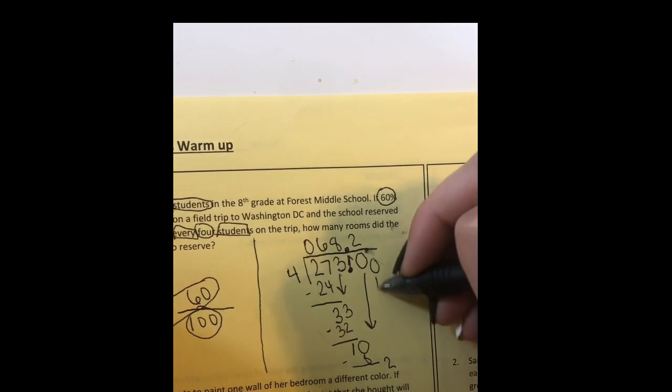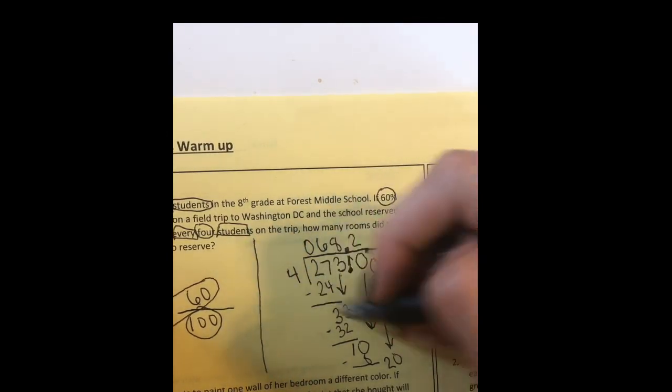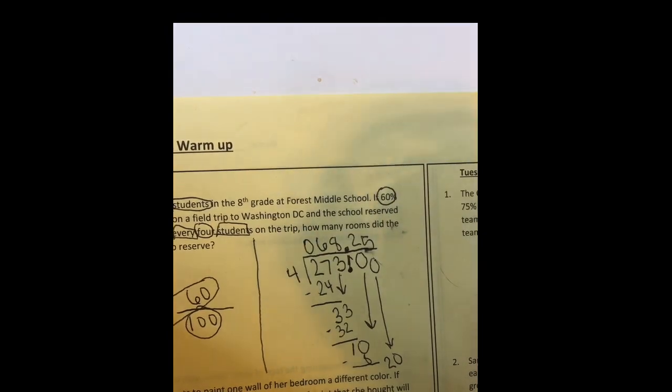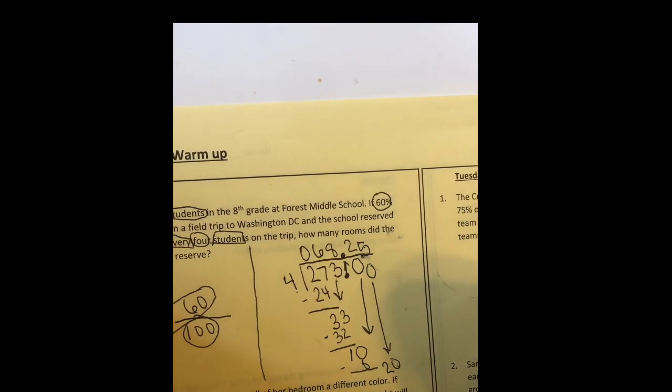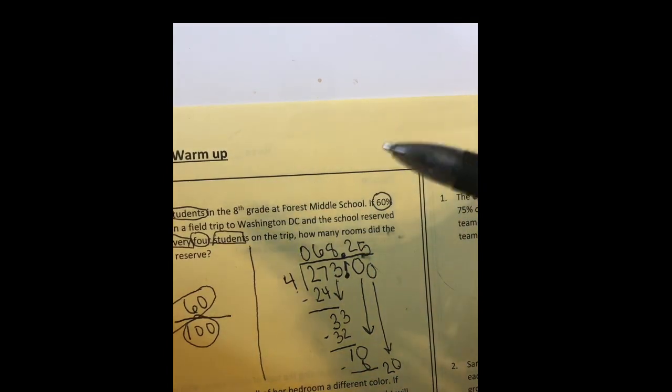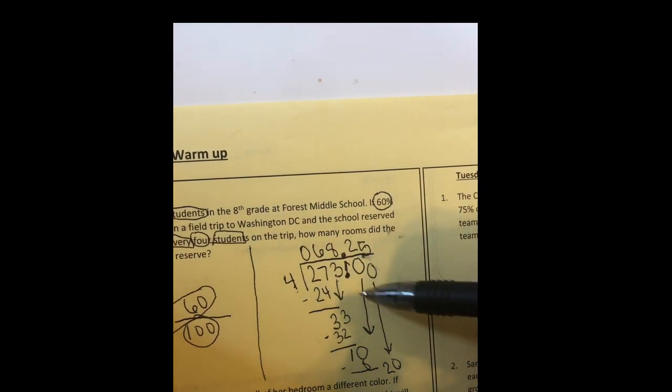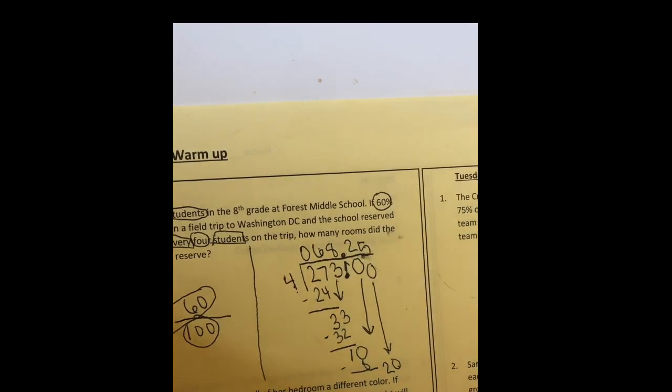I'm going to bring down another 0. 4 goes into 20 5 times, and that cancels out because 4 times 5 is 20. That would 0 me out. So let's think about what we have here. 4 goes into 273 68.25 times.